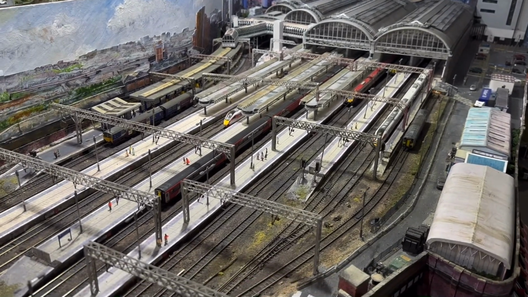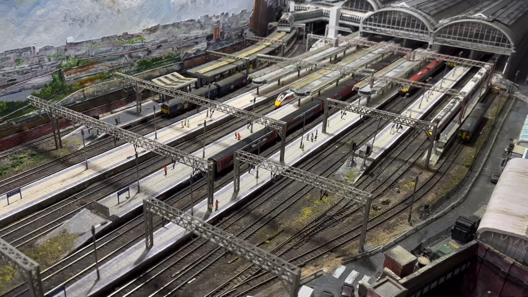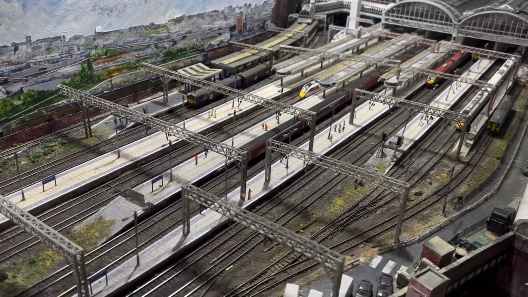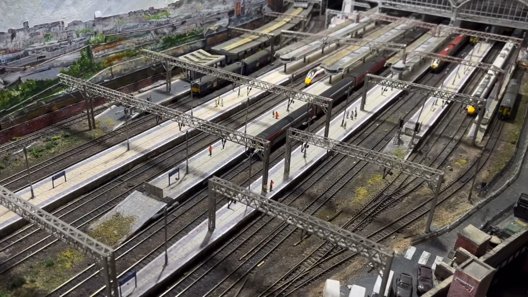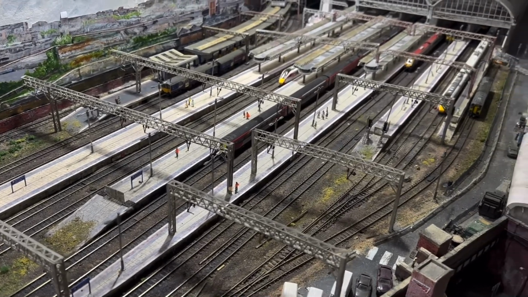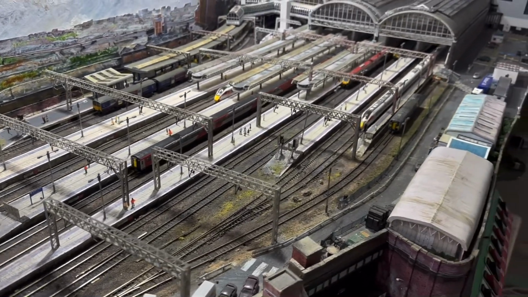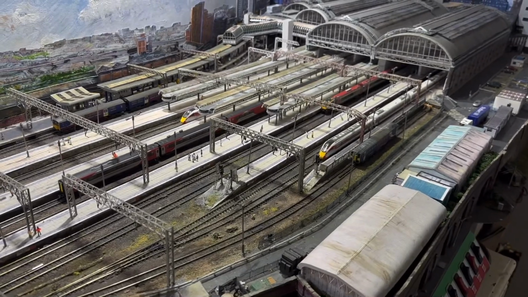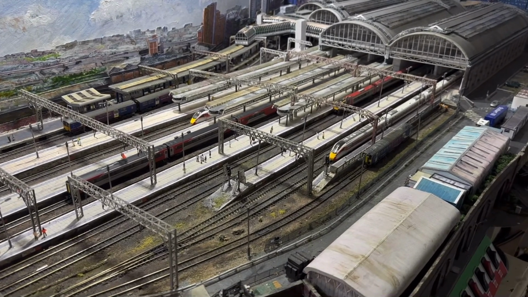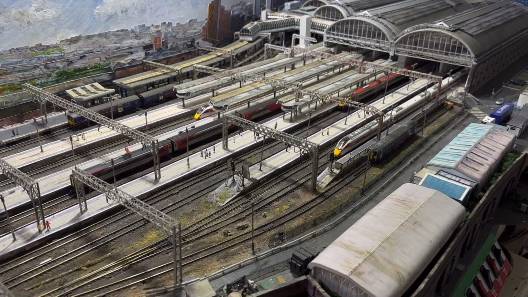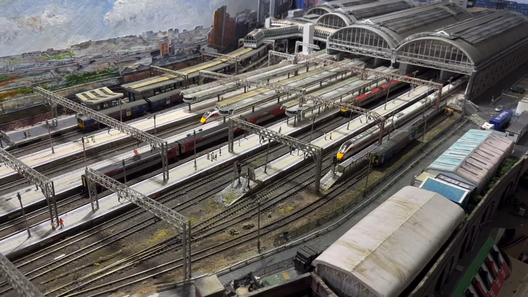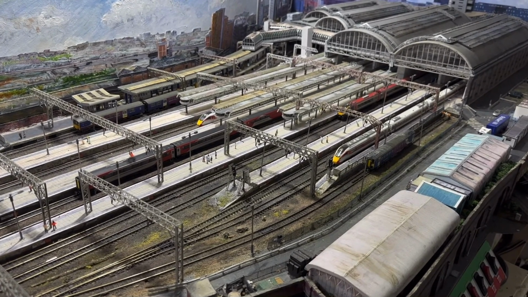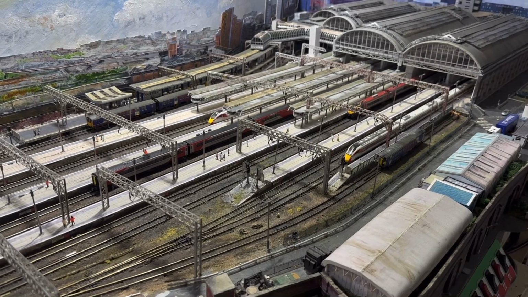But I thought there's obviously a few people who have joined the channel since I did an explanation of how the layout works. So I think it's probably time that I do that again. Manchester Piccadilly is always going to be the centre or the main part of the layout without any shadow of doubt, but it serves so many places.